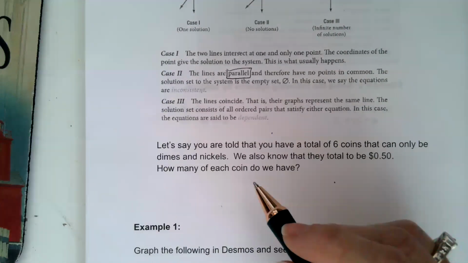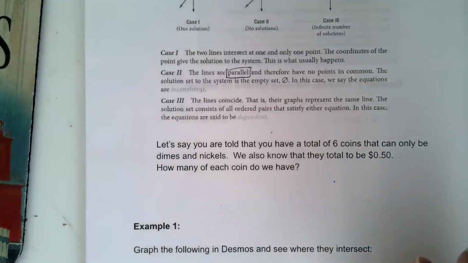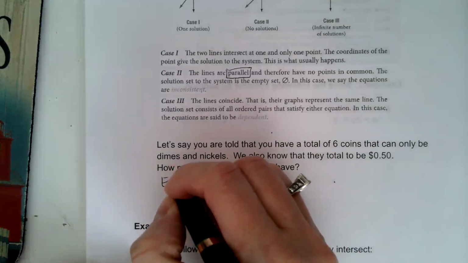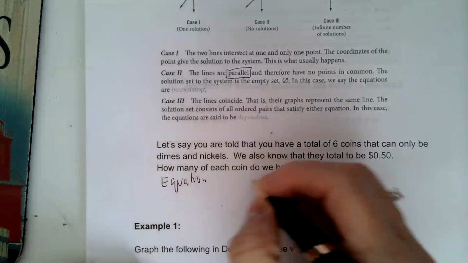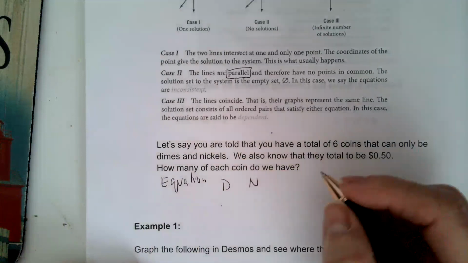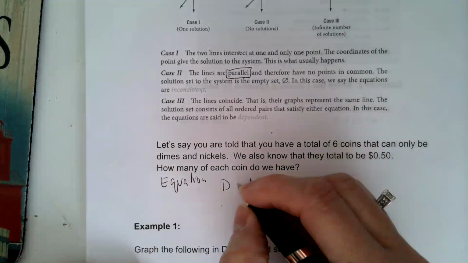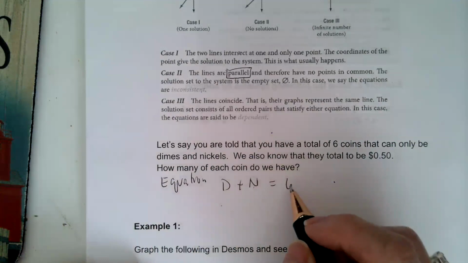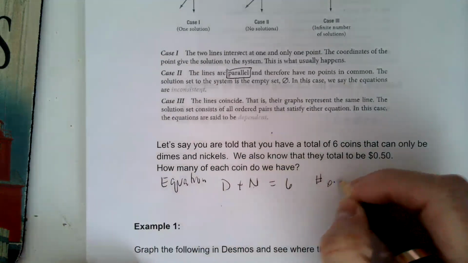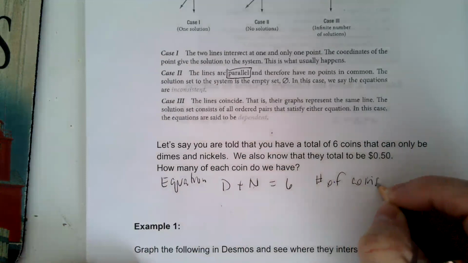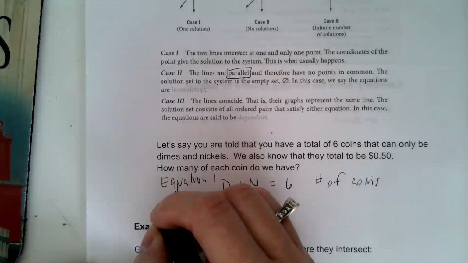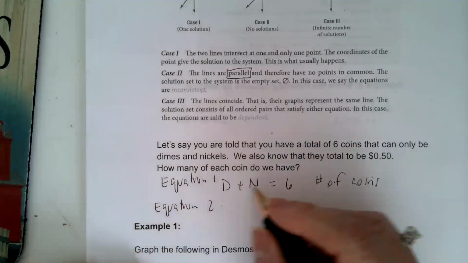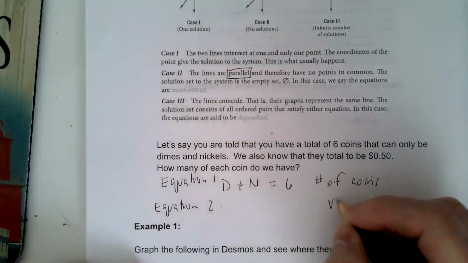This is a question where we would use a system of equations to solve this, because we could have an equation of dimes and nickels that only involved the number of coins. We know that the number of dimes and the number of nickels equals 6, so the number of coins. Coins is our unit. That's equation 1. Then we could have equation 2 that would also involve dimes and nickels, but it's going to be the value.